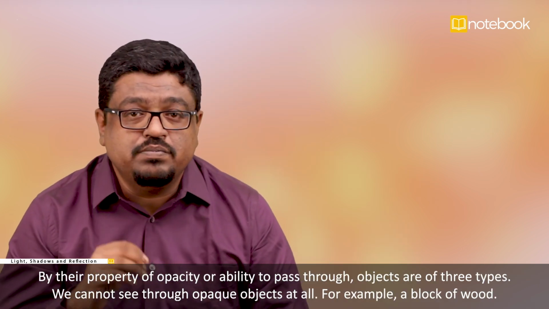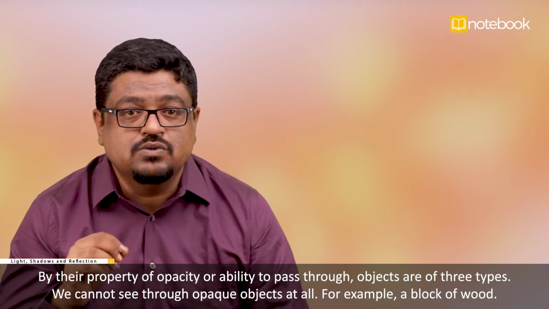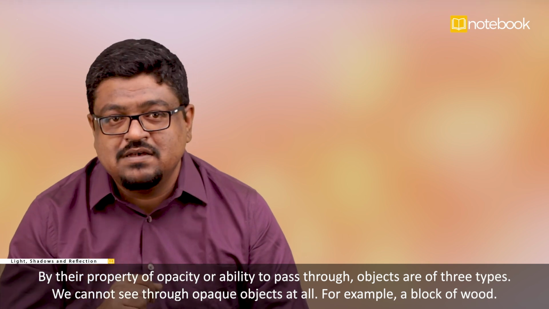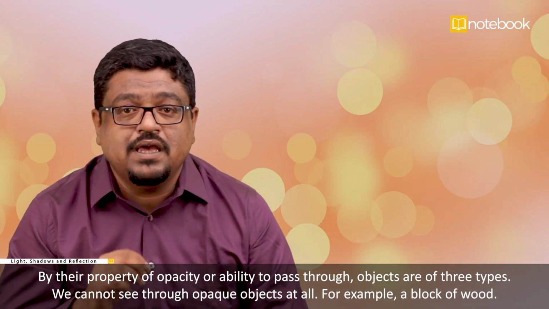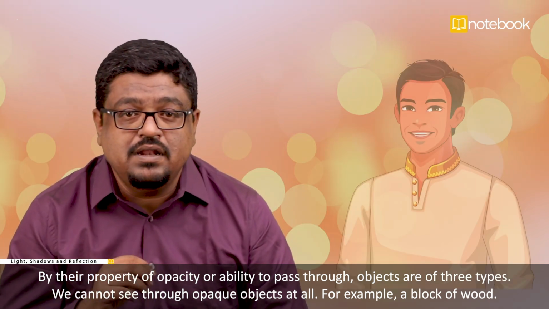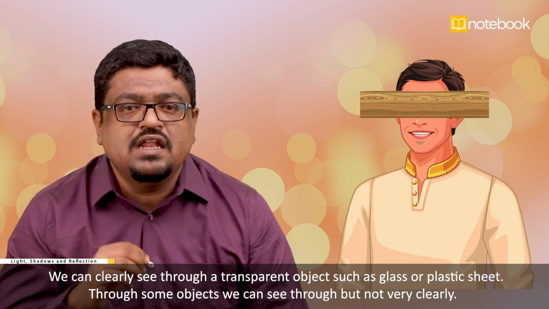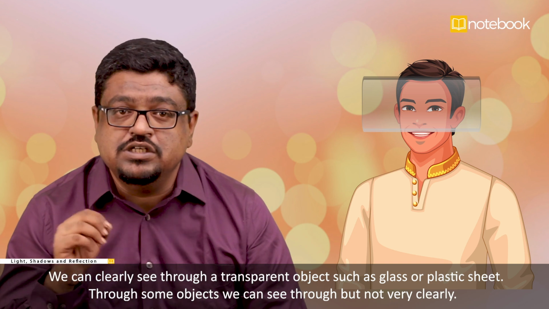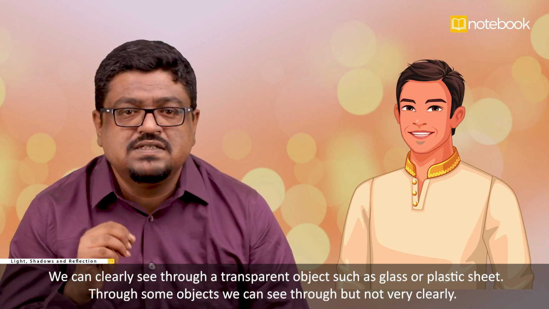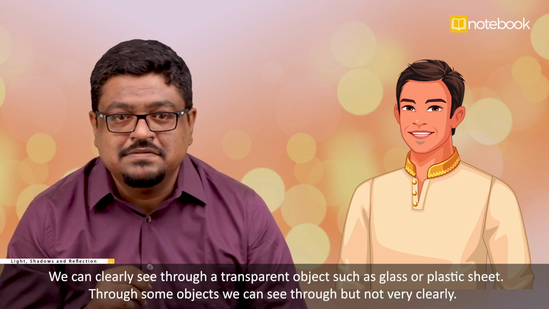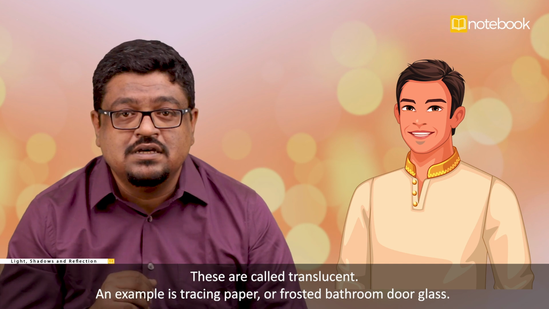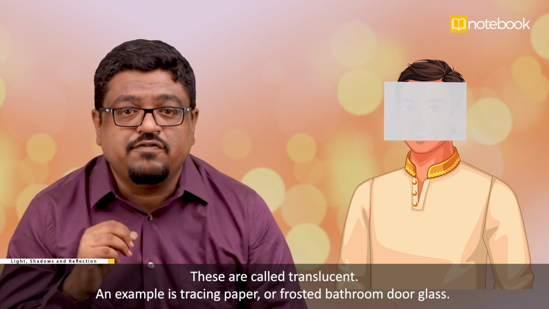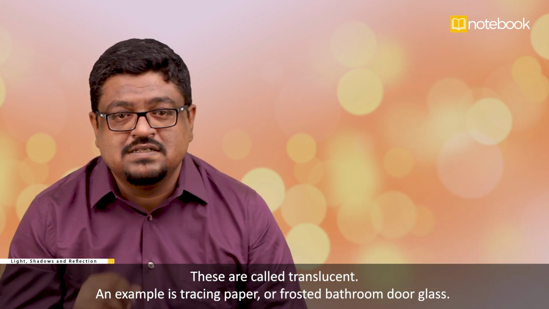By their property of opacity, or ability to let light pass through, objects are of three types. We cannot see through opaque objects at all, for example, a block of wood. We can clearly see through a transparent object such as glass or plastic sheet. Through some objects we can see but not very clearly. These are called translucent, such as tracing paper or frosted bathroom door glass.